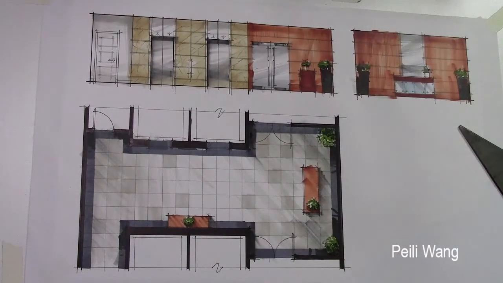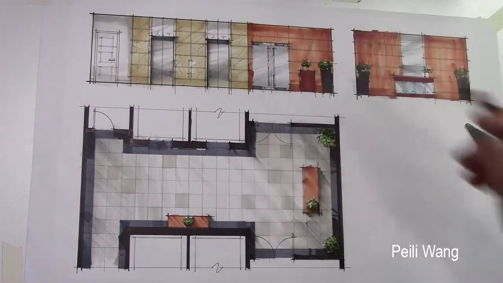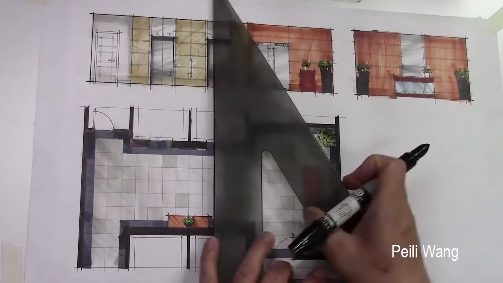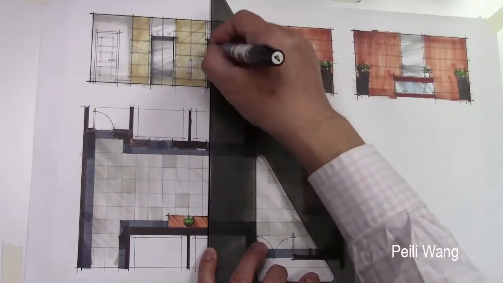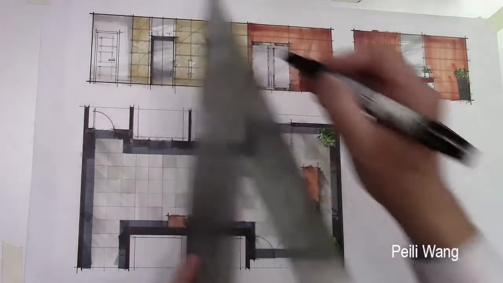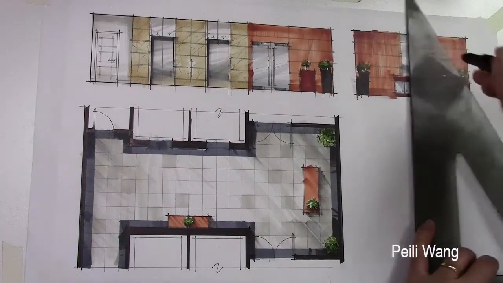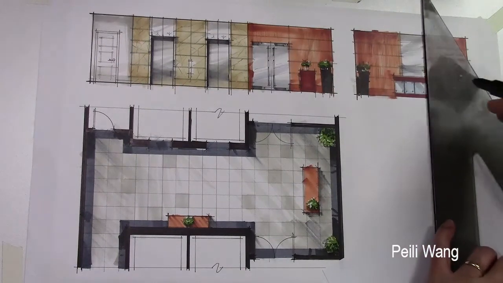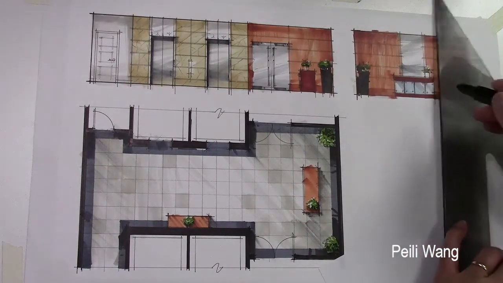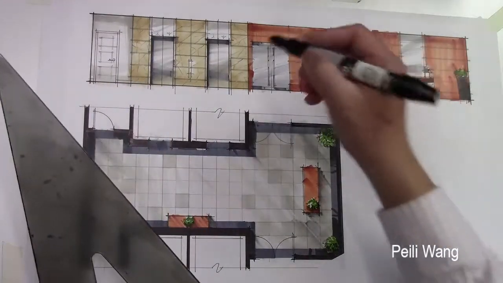And the next step. Okay. If you need to add more, okay, go ahead. Add more shadow, make it stronger. And also between, add a little bit texture. Blend color.